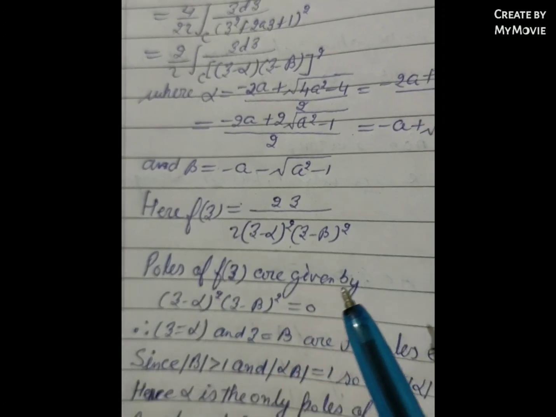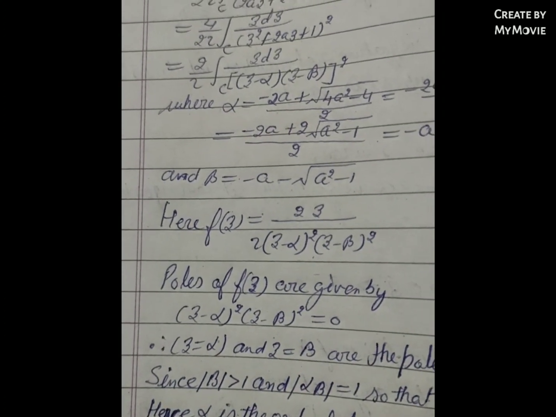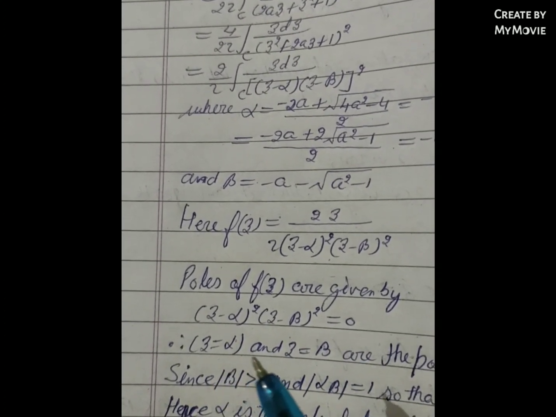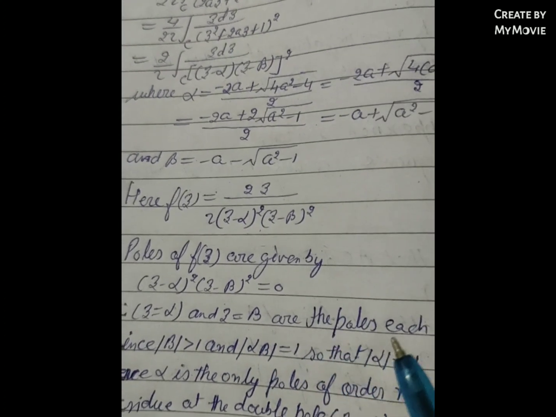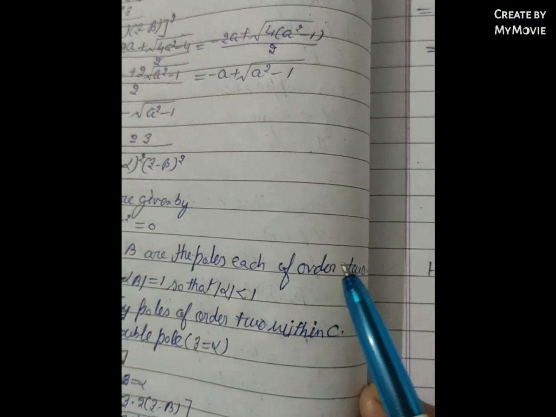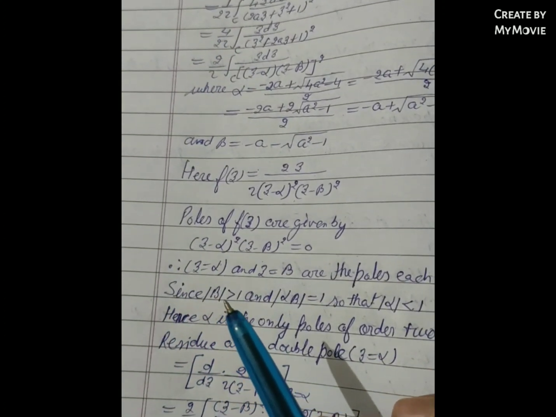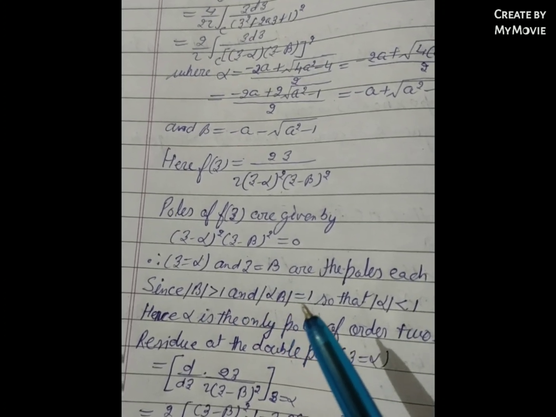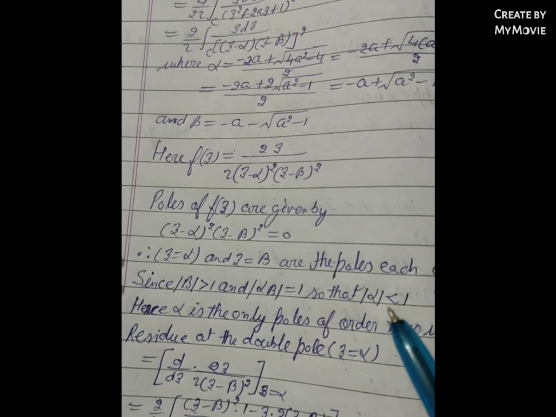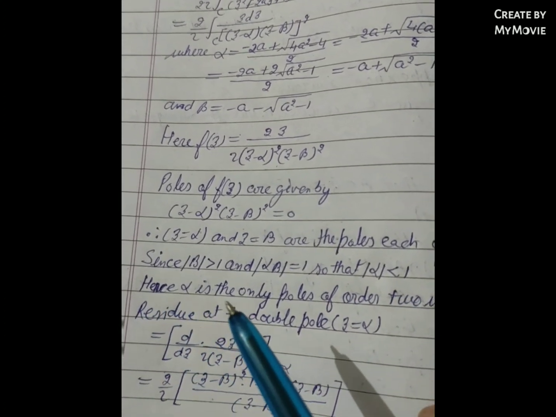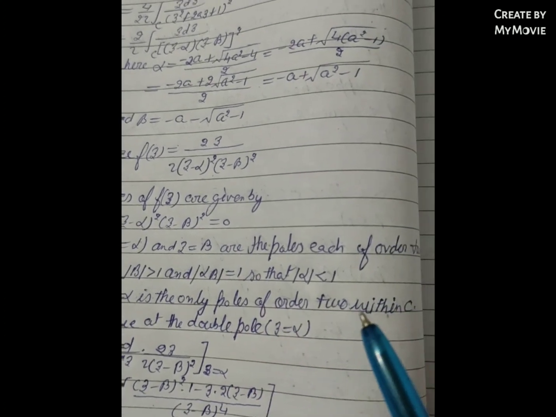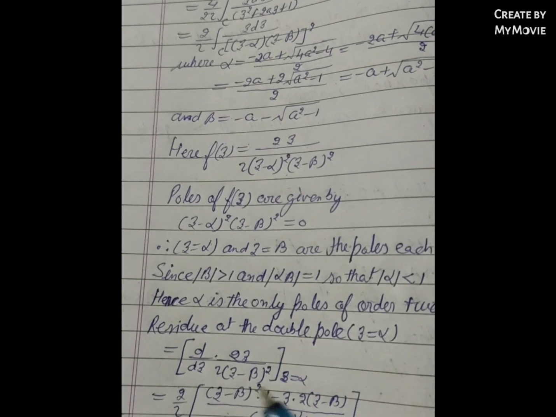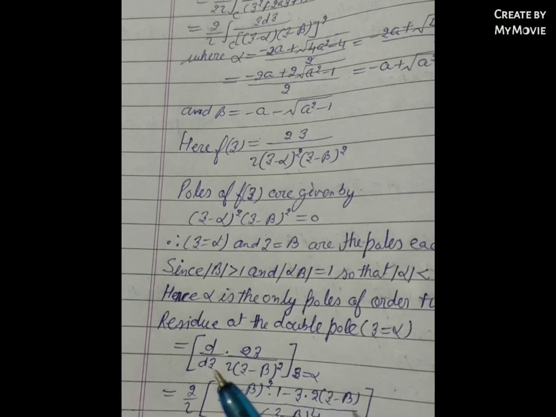Poles of f of z are given by (z minus alpha) square (z minus beta) square equal to 0. So z equal to alpha and z equal to beta are the poles, each of order 2. Since modulus of beta is greater than 1 and modulus of alpha times beta is equal to 1, modulus of alpha is less than 1. Hence alpha is the only pole of order 2 within C.